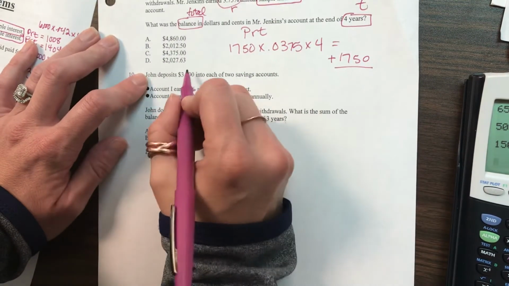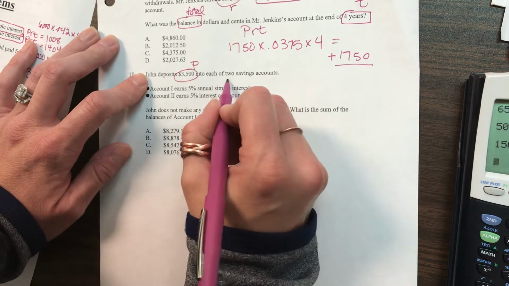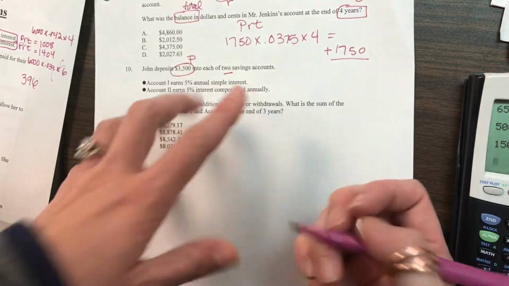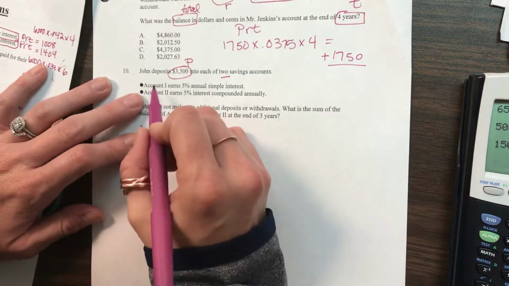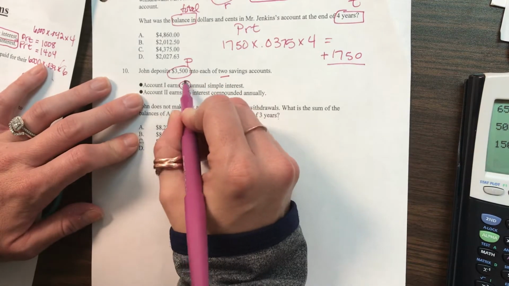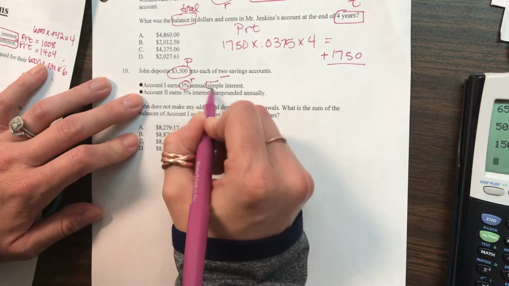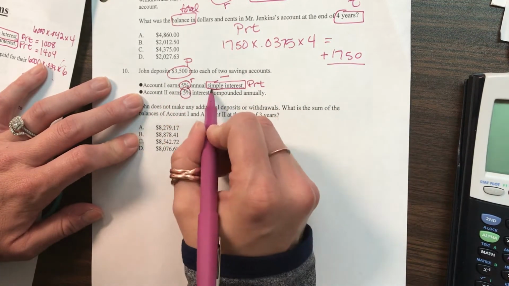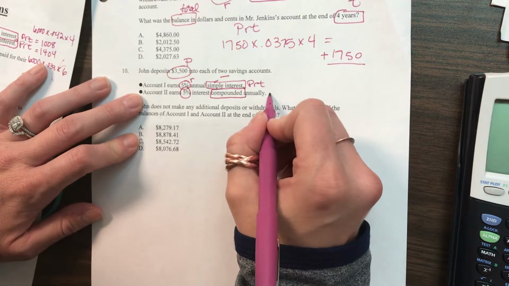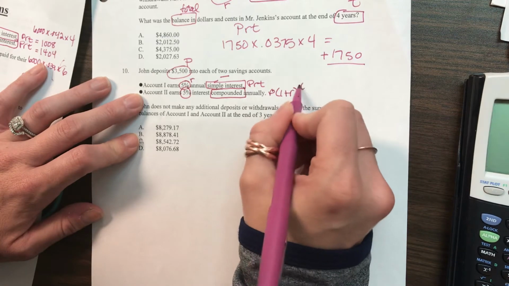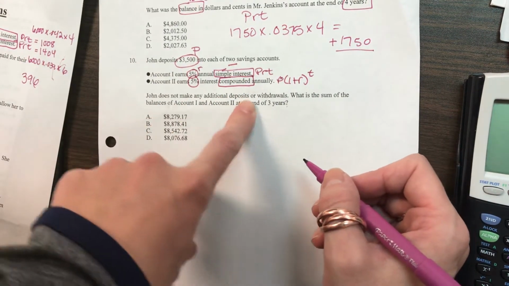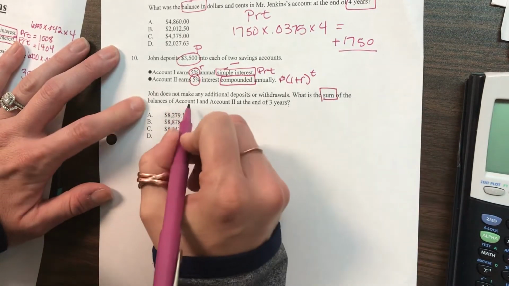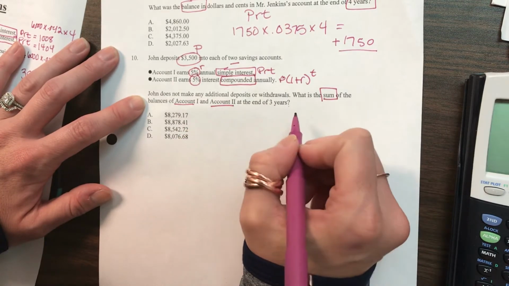Number 10. John deposits $3,500 into each of his 2 savings accounts. So instead of 2 different people, it's 2 different accounts with 2 different types of interest. In account 1, he earns 5% annual simple interest. And in account 2, he earns 5% annual compounded interest. So that's the more complicated one. He doesn't make any additional deposits or withdrawals. What is the sum of the balances of account 1 and account 2 at the end of 3 years?